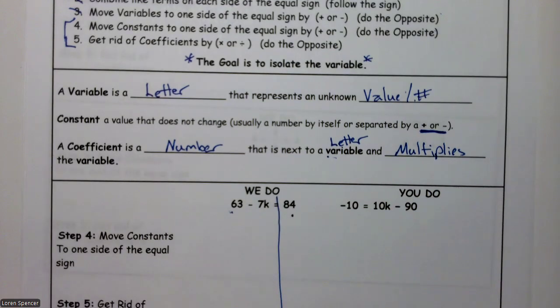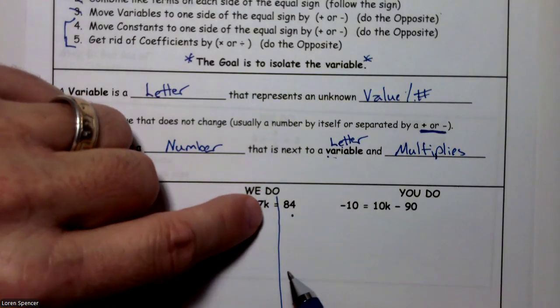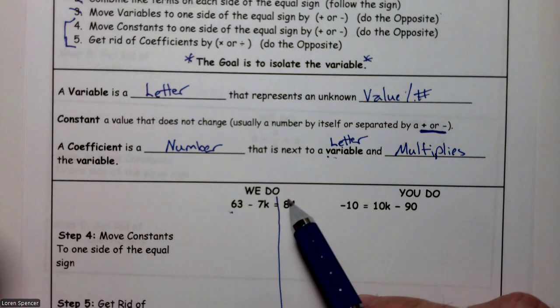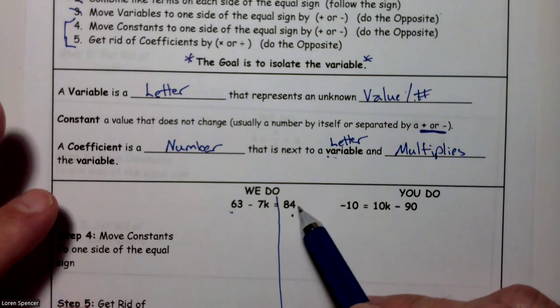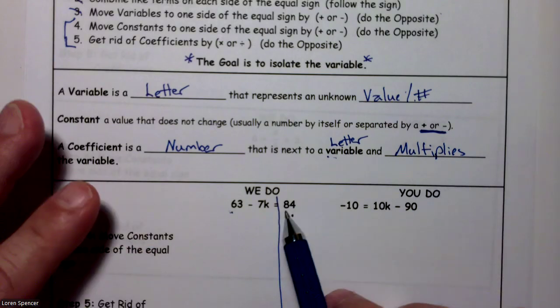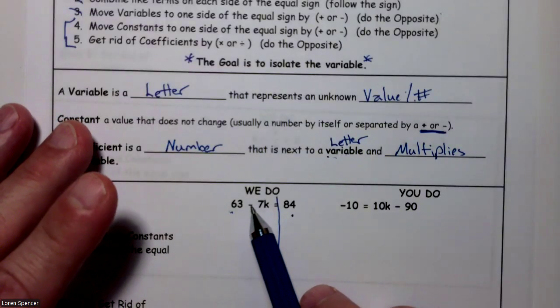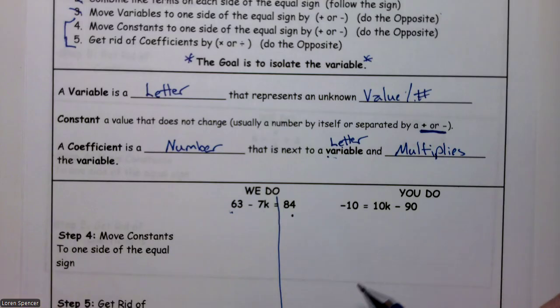Also, we should always just draw a line through the equal sign because that divides it. This side of the equation is equal to that. That means if we had a seesaw, 63 pounds minus 7 kids equals 84 pounds. I don't know. All I know is it's balanced. This is where things balance because it says it's equal. So we want to make sure that we keep it balanced. And the rule is what you do to one side of the equal sign, you have to do to the other side of the equal sign.